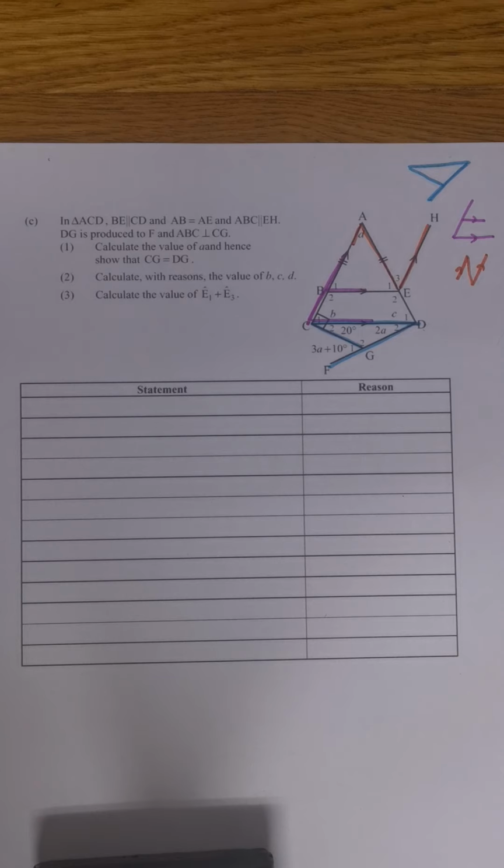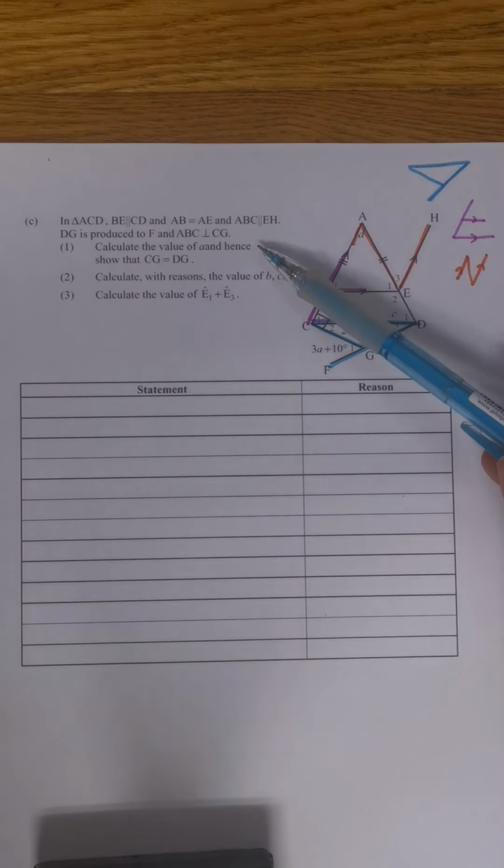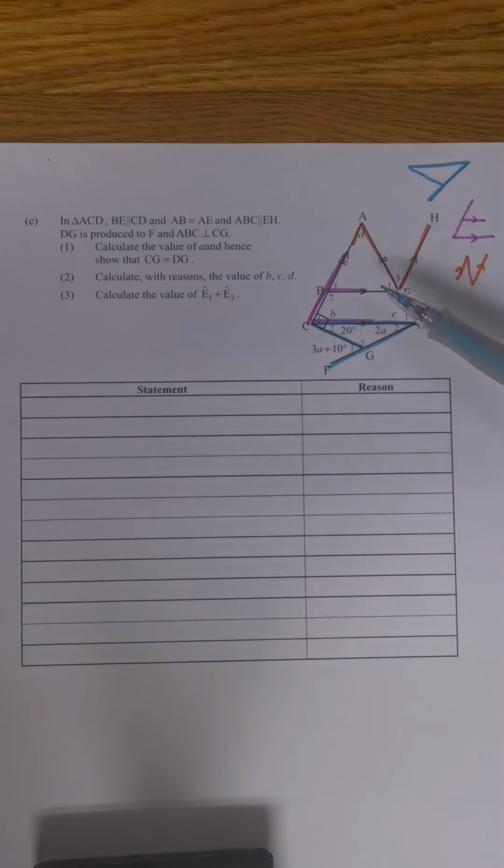Okay. Now, first things first, they said calculate the value of A. And hence, remember, we said is use that now and prove that CG is equal to DG. All right.